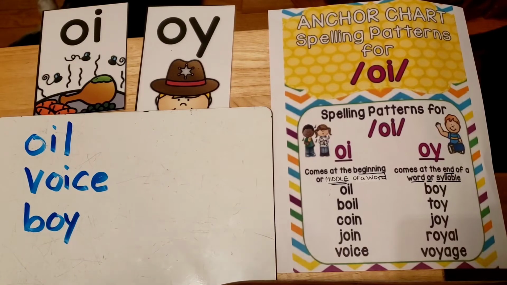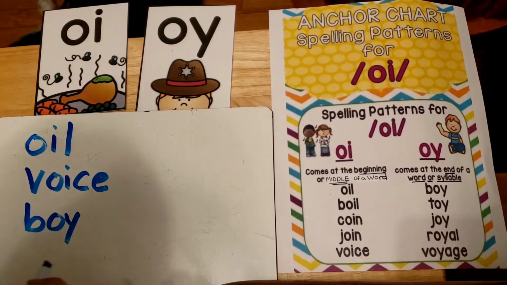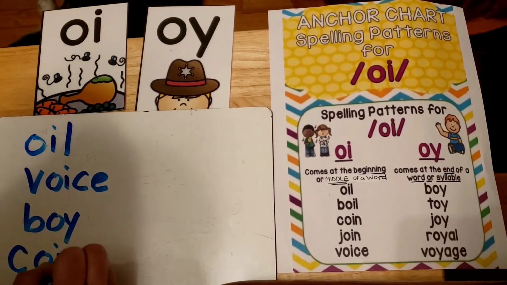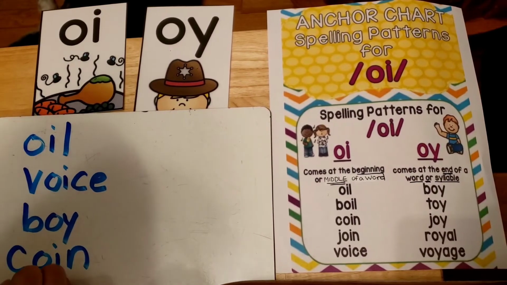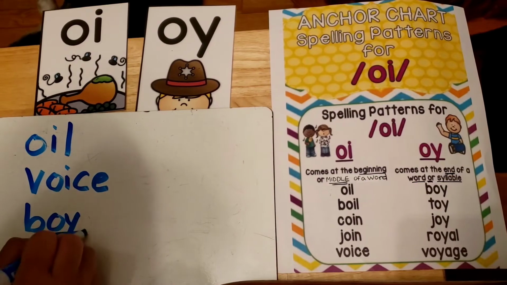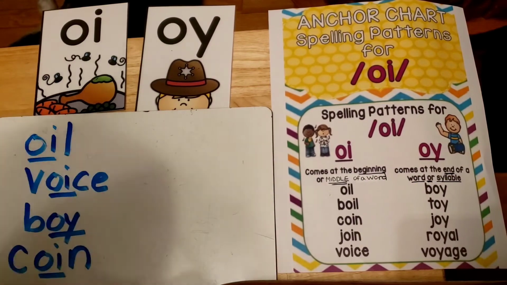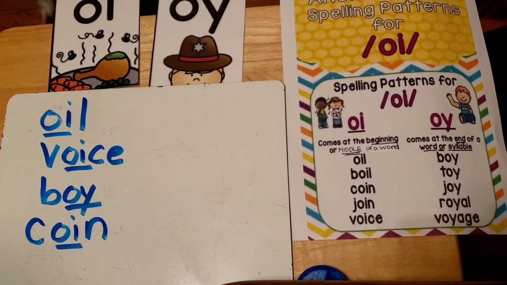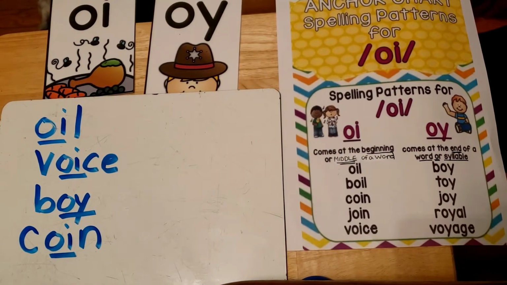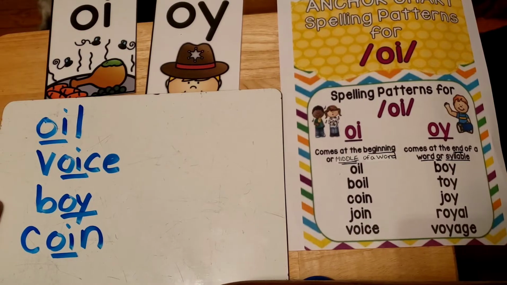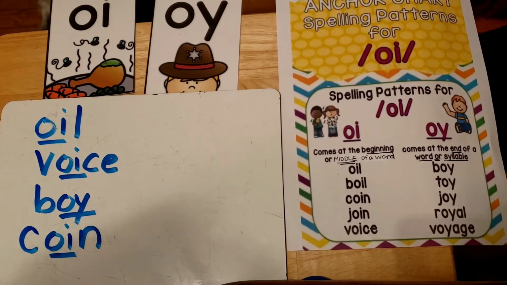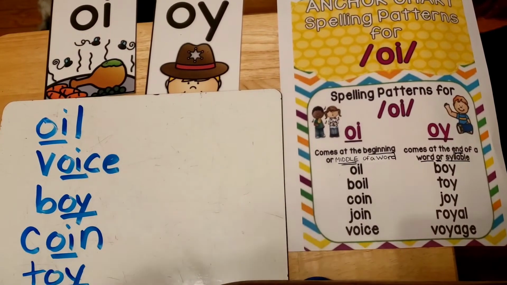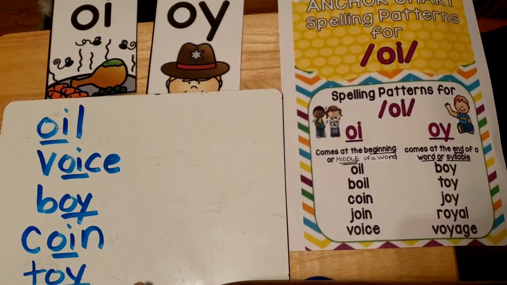Next I have the word coin. I hear oi in the middle. So when I hear it in the middle, it's OI, coin. And here's boy, voice, oil. So where you hear that sound in the word makes a difference in which one we're supposed to choose to spell. Next, I have the word toy. I hear it at the end, and when I hear it at the end, I'm going to go with my OY. Toy. It's a little off the screen. There we go.